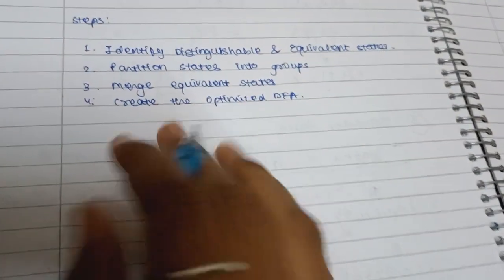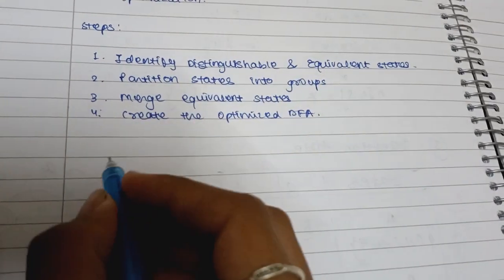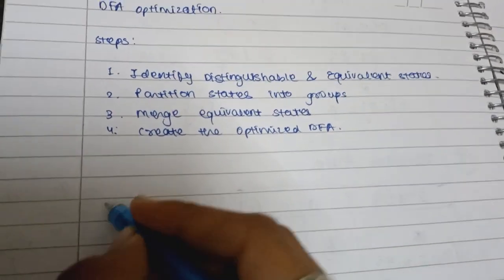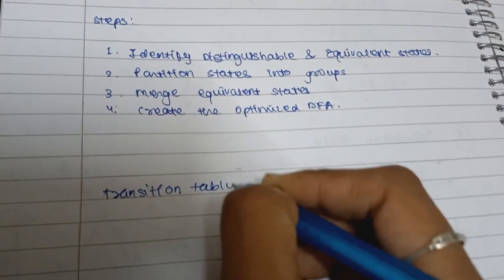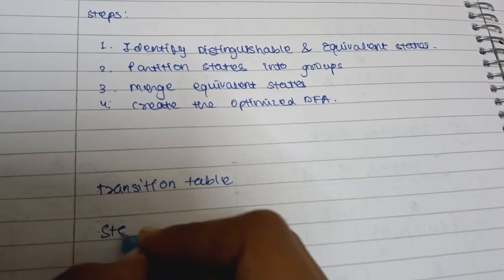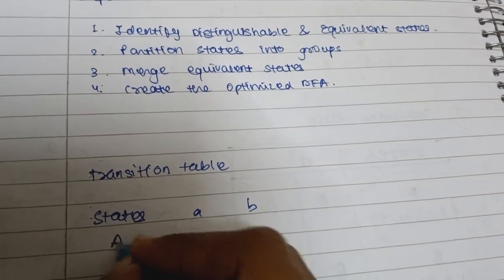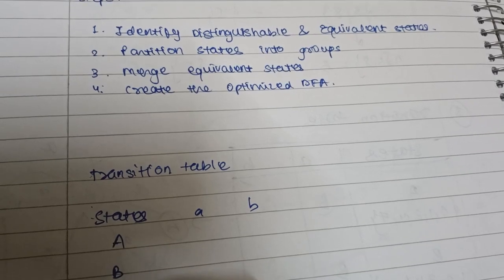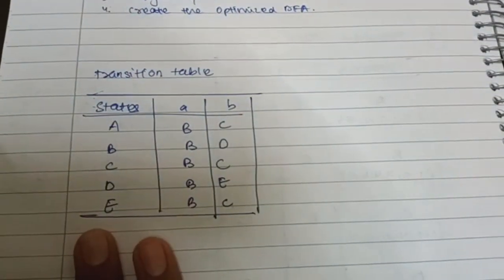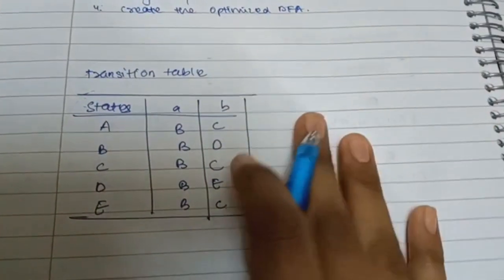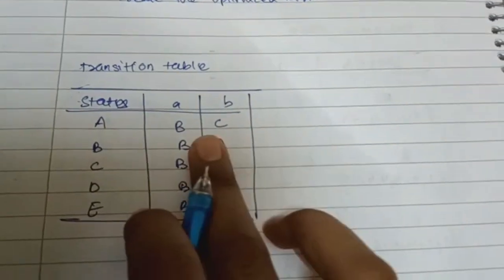As discussed already, we constructed a DFA from an NFA earlier. I'll take the same example. Its transition table was, I'll just draw a transition table here because we need the states and its transitions. So these are states A, B, C, D and E. I have taken the previous example for which we converted NFA to DFA, so we already have this transition table.